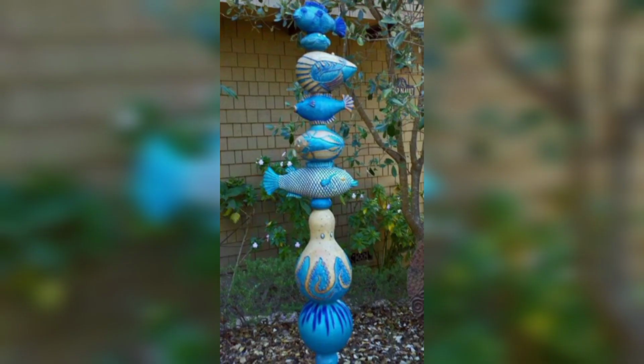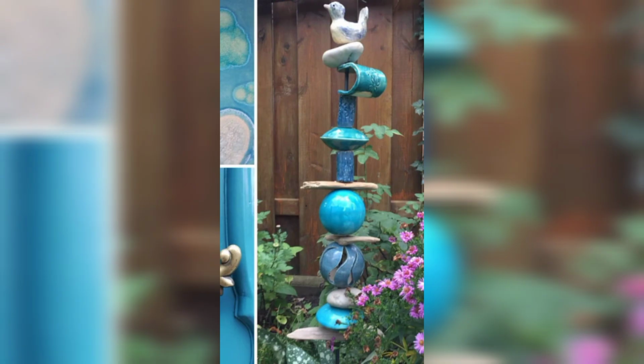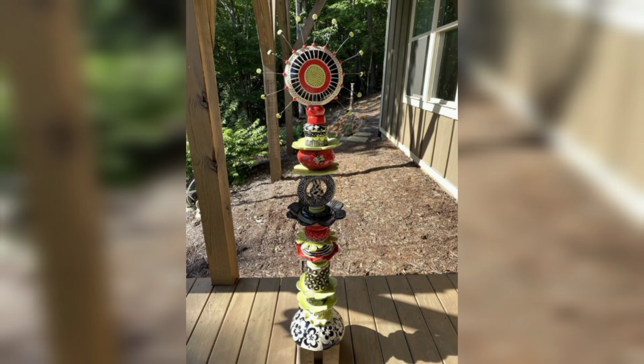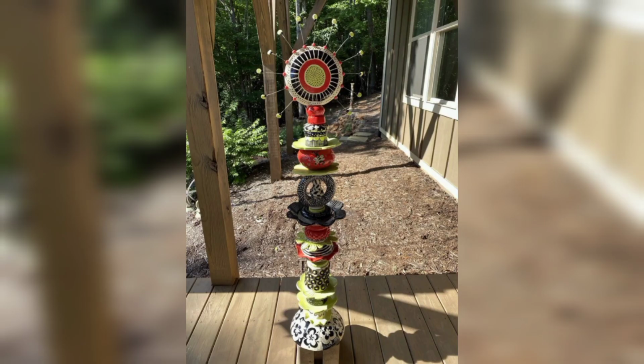Guys, you can decor your garden with sculpture like this. These all are very beautiful ideas. You can adopt these all. These all are very beautiful pictures of sculpture.